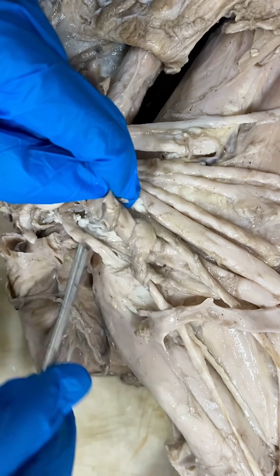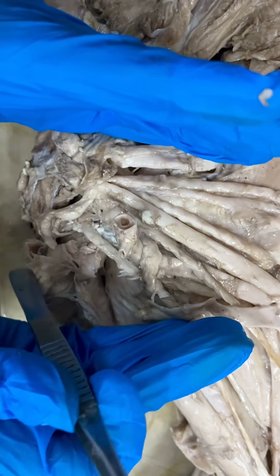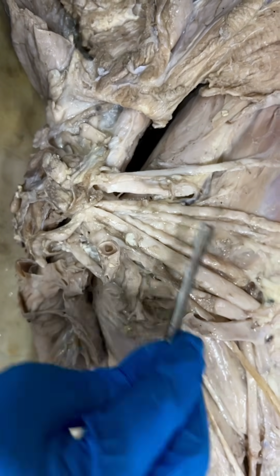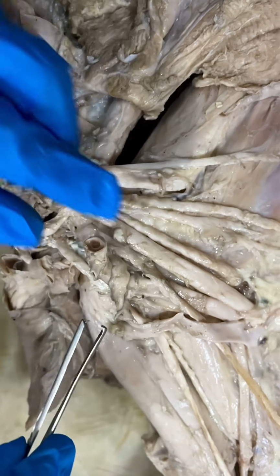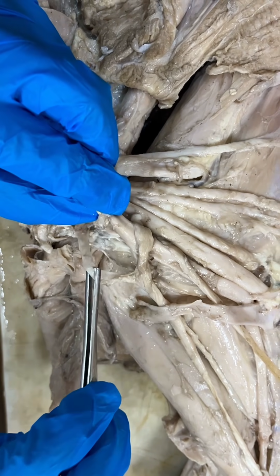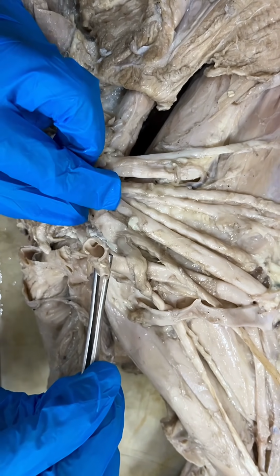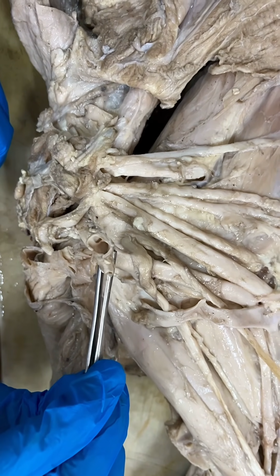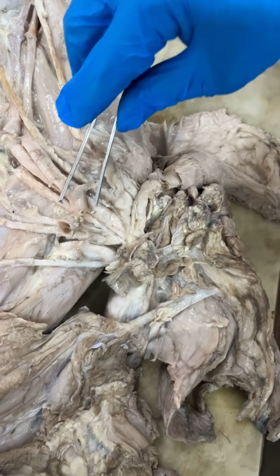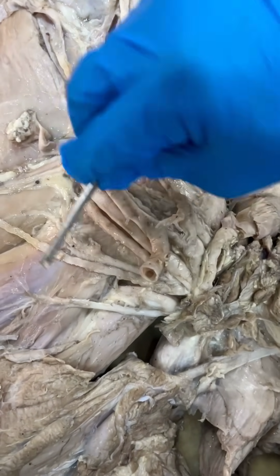Now this loop is called ansa axillaris and it is present at the medial aspect of the shoulder joint. This is the scapula, this is the humerus, this is the shoulder joint, this is the medial aspect of the shoulder joint, and this is the loop, median nerve and musculocutaneous nerve. This is the ansa axillaris, and this is the coursing of the extrathoracic branch of the axillary artery through this loop.